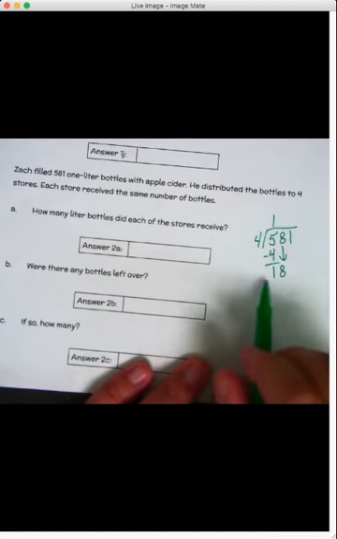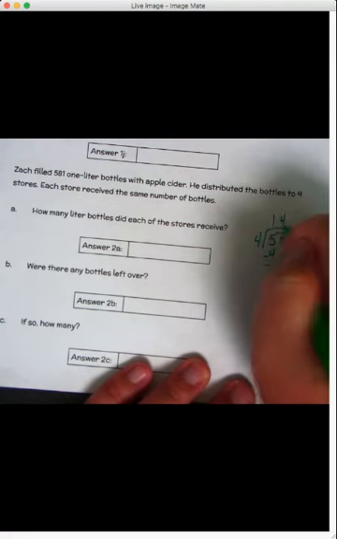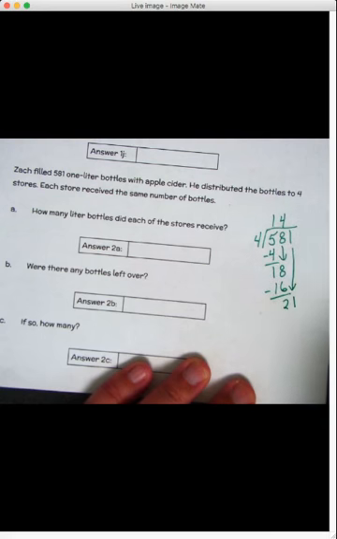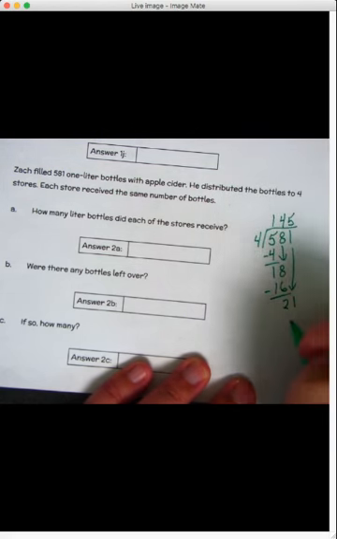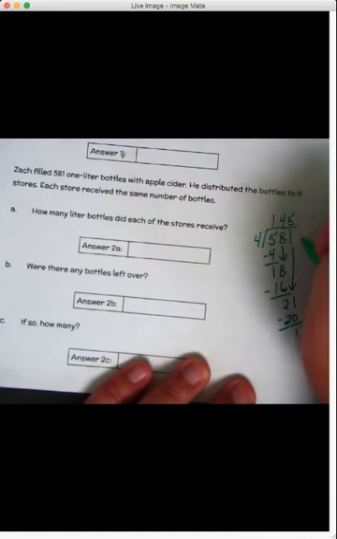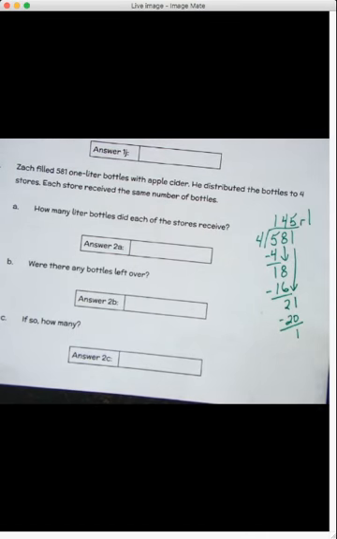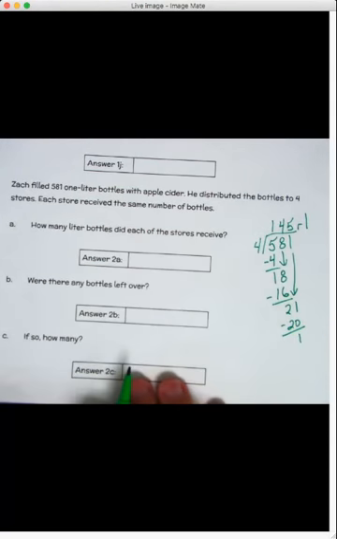Daddy divide. 18 divided by 4. That's going to be 4. 4 times 4, Mama multiply, is 16. Sister subtract. 18 minus 16 is 2. Brother bring down the 1. Daddy divide. 21 divided by 4. I know that 5 times 4 is 20. Sister subtract. And we have 1 left over because there's nothing else to bring down. 145, remainder 1.